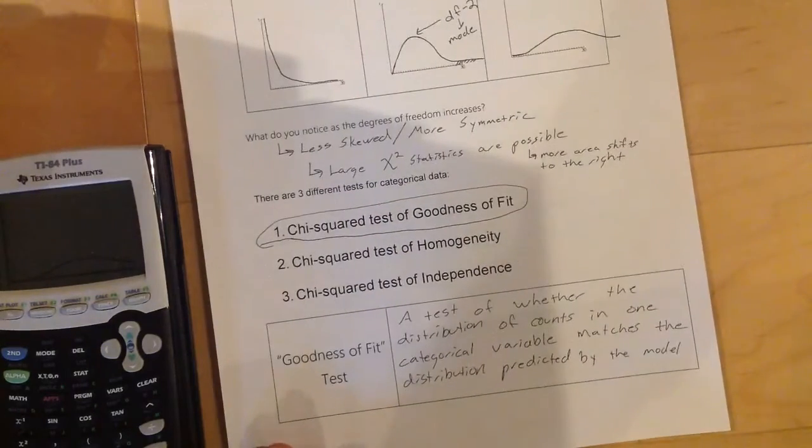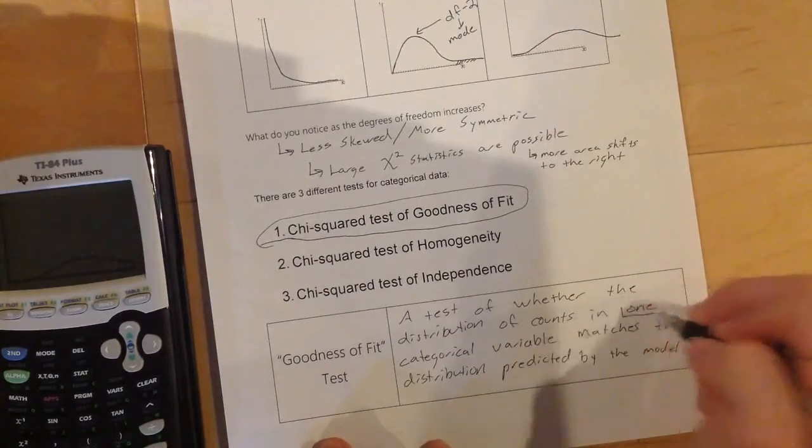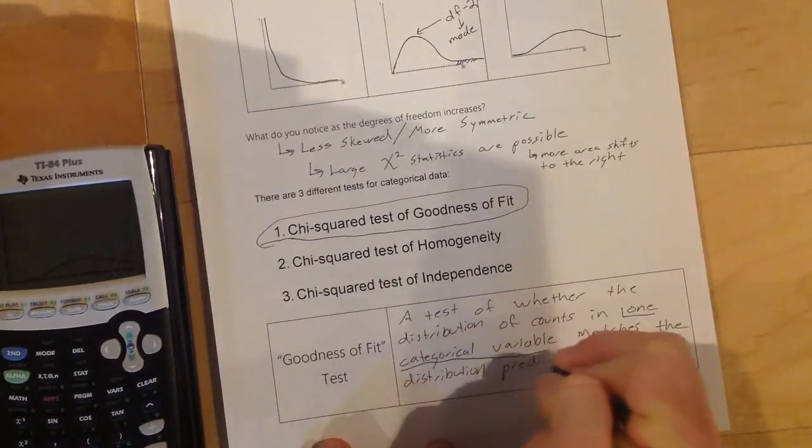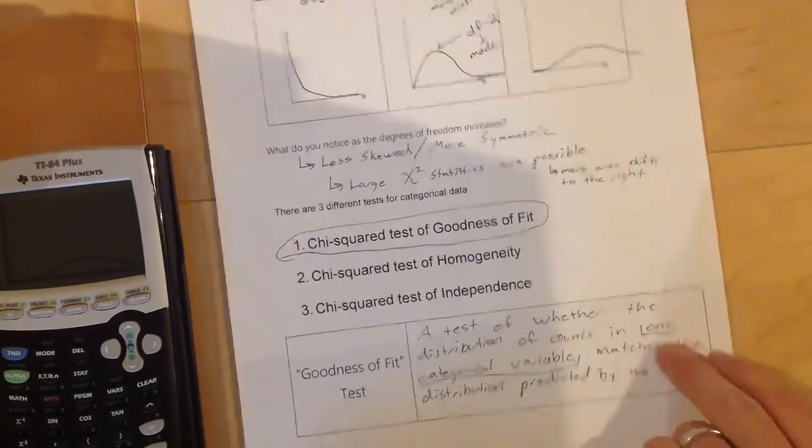And the key here is that the goodness of fit test is for one categorical variable. When we have more than one categorical variable, that's where some of those other tests are going to come into play. But when we just have a single categorical variable, we're going to be using what's called the goodness of fit test.